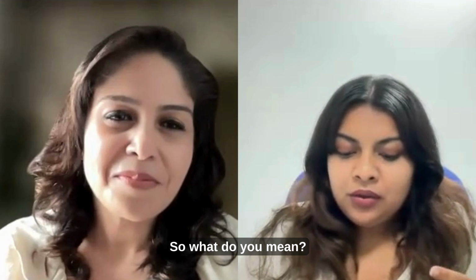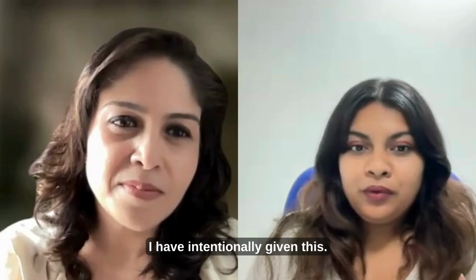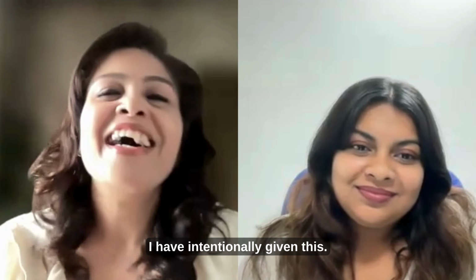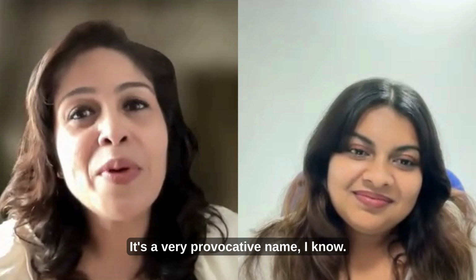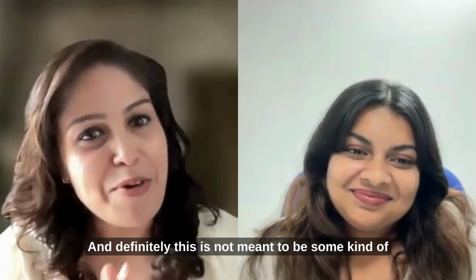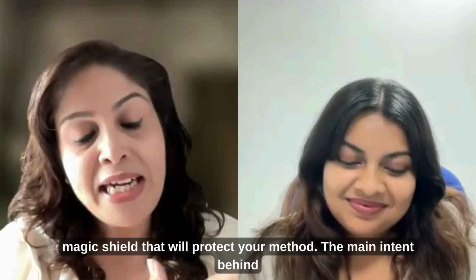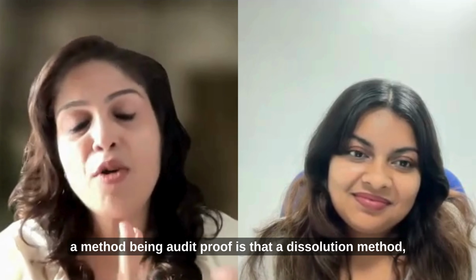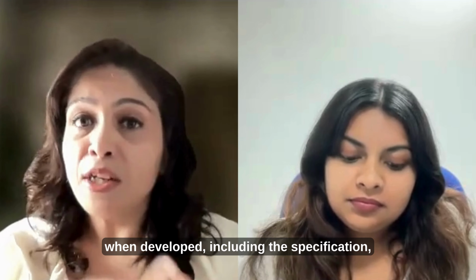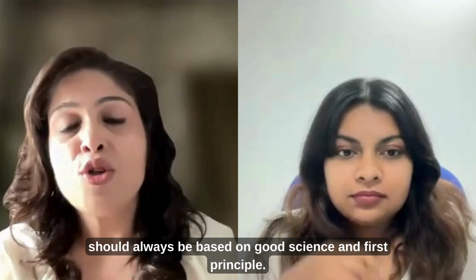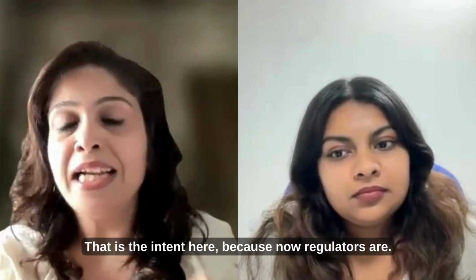So what do you mean, in practical terms, by audit proof? I have intentionally given this a very provocative name, I know. And definitely, this is not meant to be some kind of magic shield that will protect your method. The main intent behind a method being audit proof is that a dissolution method, when developed, including the specification, should always be based on good science and first principles. That is the intent here.